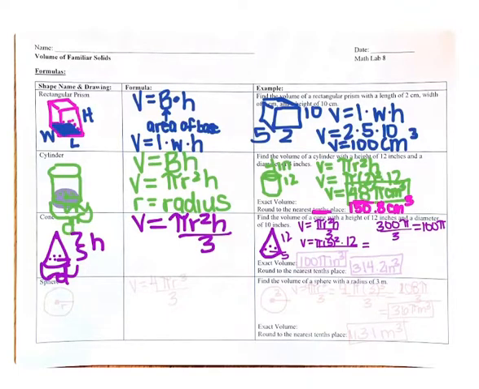So when they say the exact volume, we're going to write pi. Make sure we include our units. So we have 100 pi, this is centimeters cubed, or no, we're talking about inches here. My apologies. Fix that. Pi inches cubed.